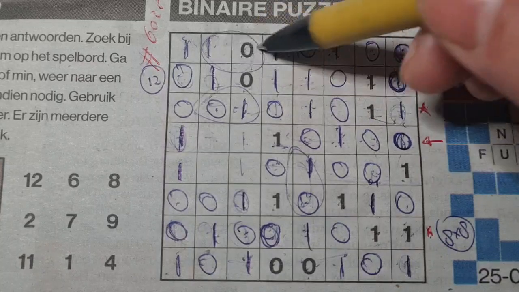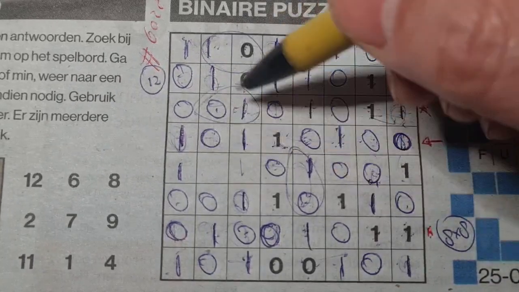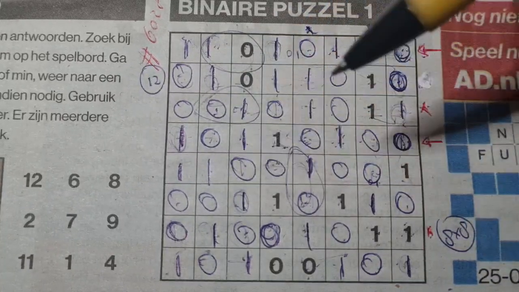Need to switch those 2 digits. We have 0 here, this should be a 1. We have a 1 here, this should be a 0. Double 0, here 1, there 1. Double 1, here no, there a 0.